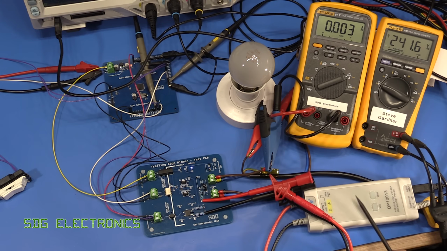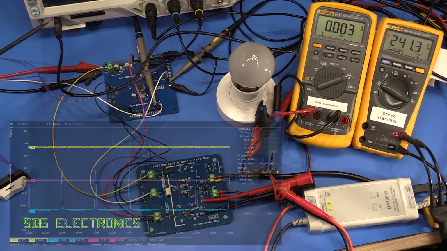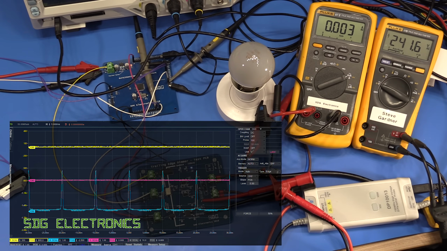Unfortunately, I've not got two yet, so I can't look at the original waveform plus the chopped waveform, which is why two of these is really useful. I need to order another one. Then the blue trace on the oscilloscope is looking at the zero crossing waveform on this side of the board, and in purple we've got the gate trigger. So we should be able to increase the brightness on the lamp. It's already powered up.